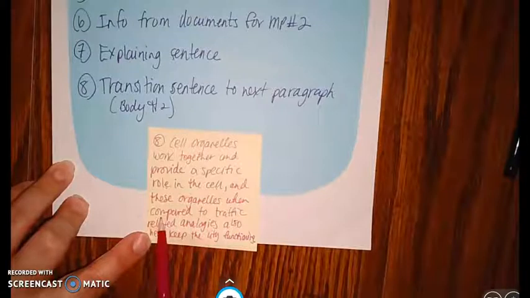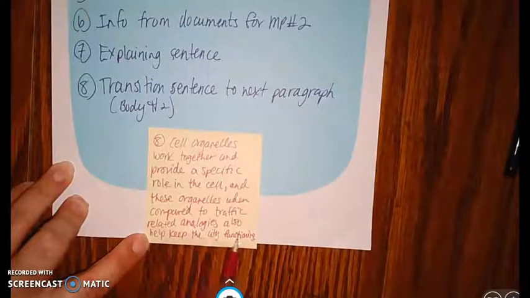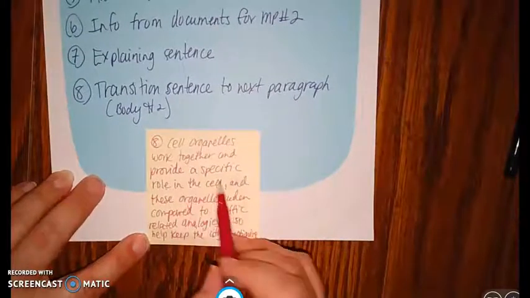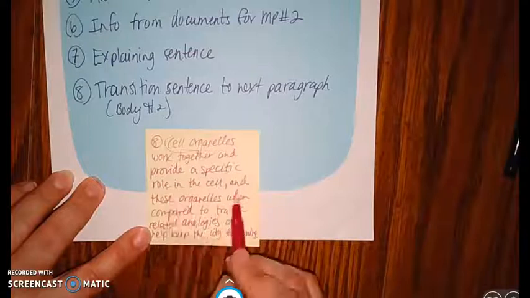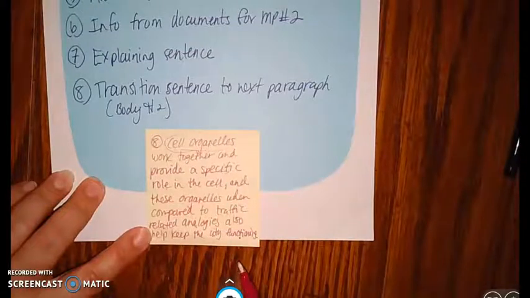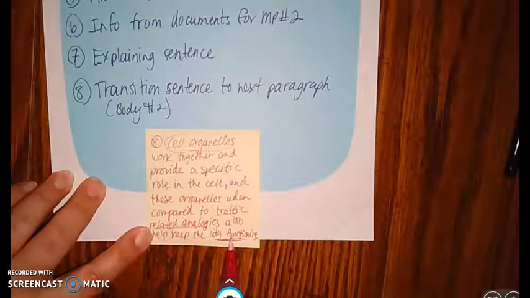And these organelles, when compared to traffic-related analogies, also help keep the city functioning. So we're talking about the beginning part is talking about the cell organelles and their function. And then the next paragraph that we're going to be talking about is comparing it to that analogy and the function of this cell organelle as the city functioning as well with Interstate 85.